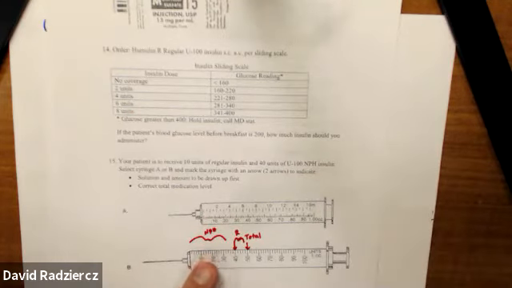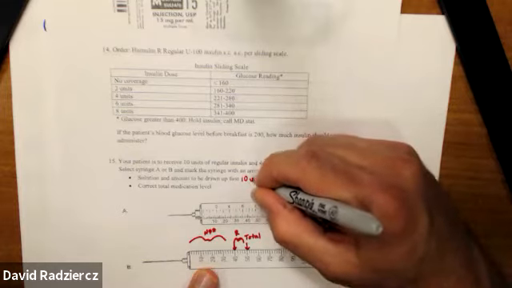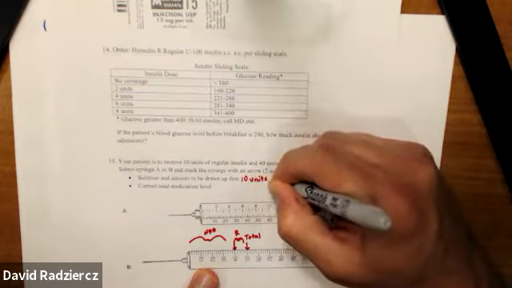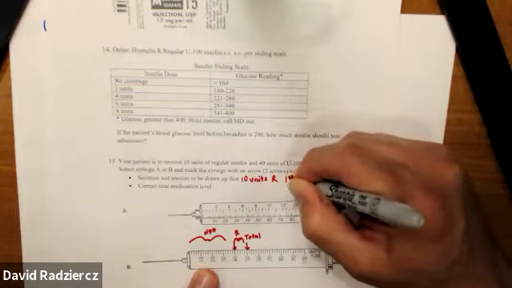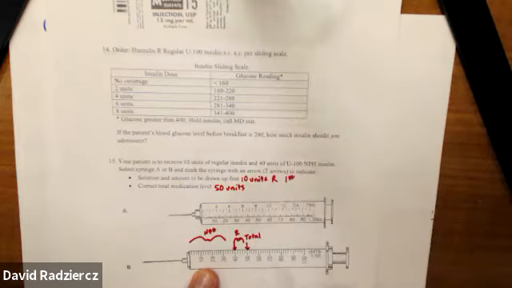I know that some people miss this problem. I can't remember if it was the second semester or third semester, but I think it was because there was a misunderstanding of how to correctly answer this question. And like I said, I would add this so there's no debate. 10 units regular first, and then total is 50 units. They really just want to see that you can mark the syringe. But this, according to the textbook, is how you're supposed to mark the syringe.